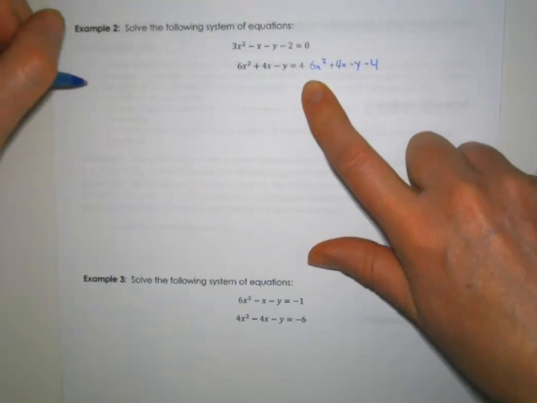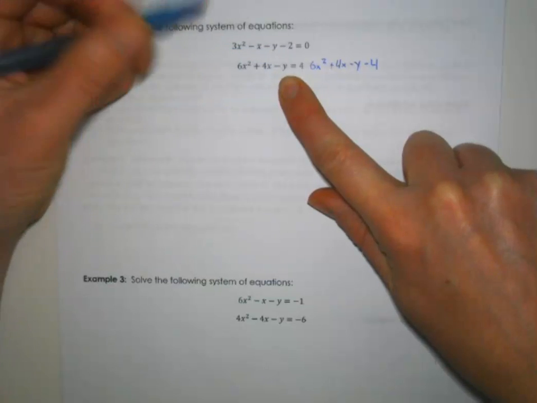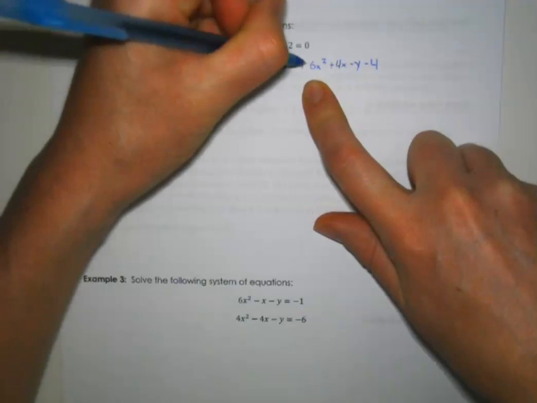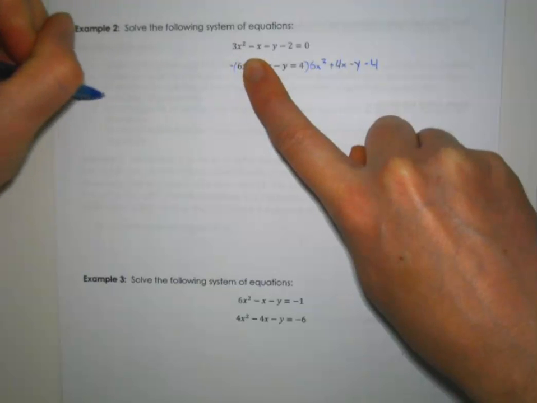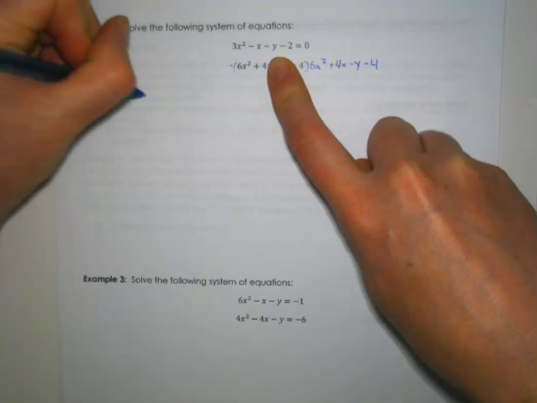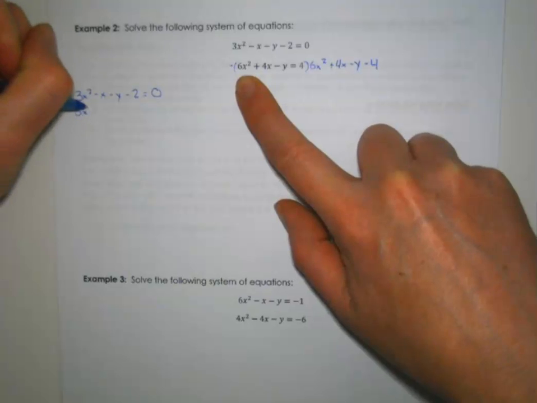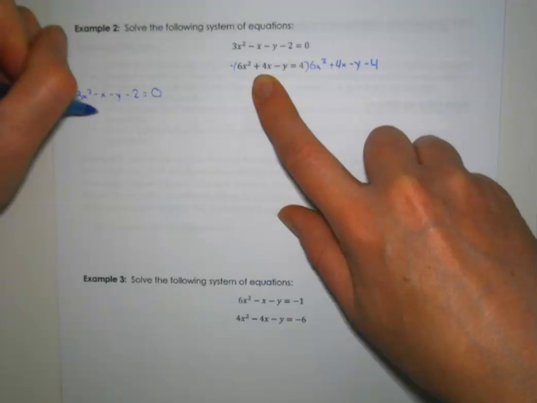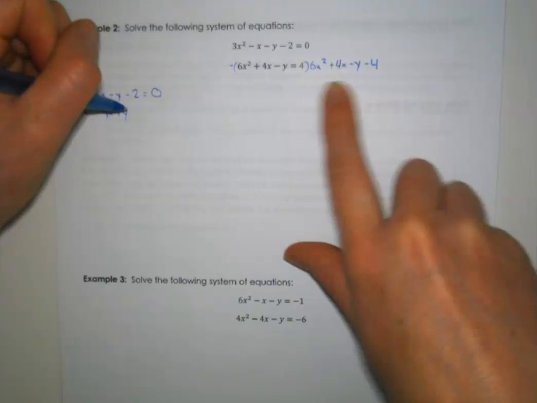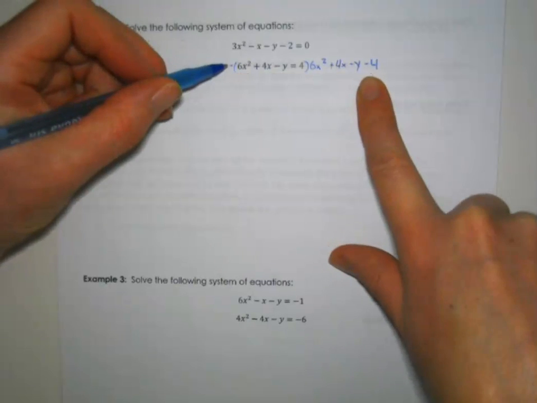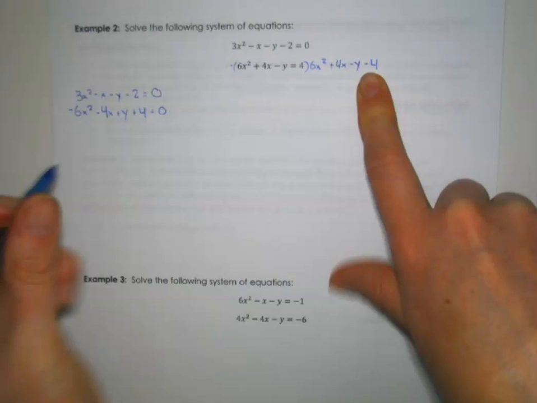Okay. Then, because we want our y's to be opposite, we want to multiply one of these by a negative. So let's maybe do this one. The first one will stay the same, 3x squared minus x minus y minus 2 is equal to 0. And then for this one, we're going to have negative 6x squared. Negative times a positive is negative 4x. Negative times a negative is plus y. And negative times negative 4 is going to give us plus 4. And that will all be equal to 0.